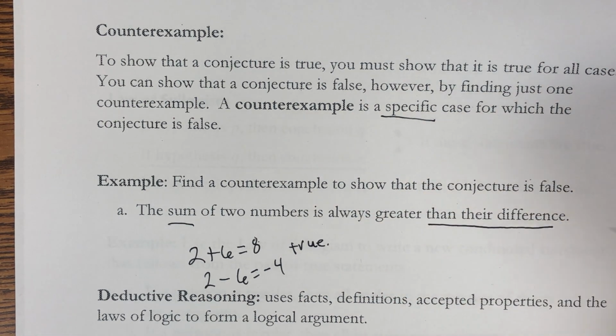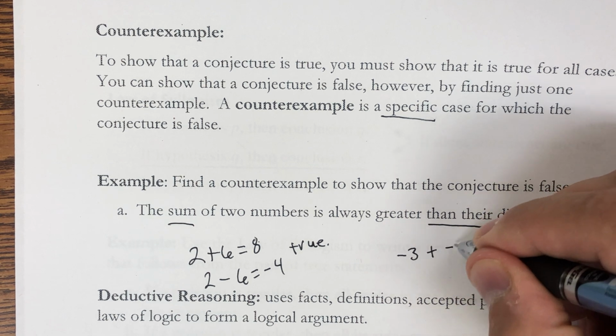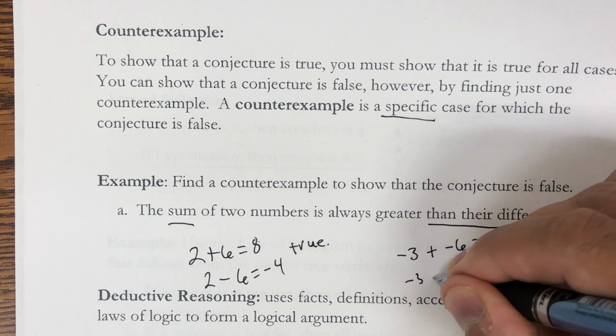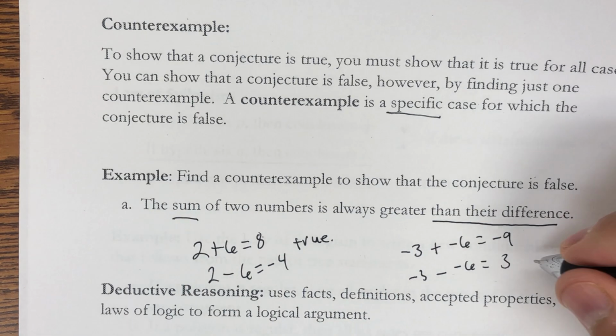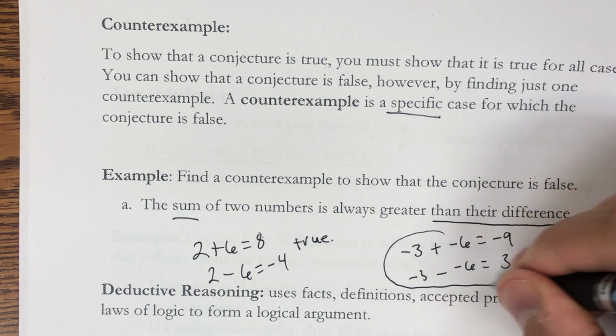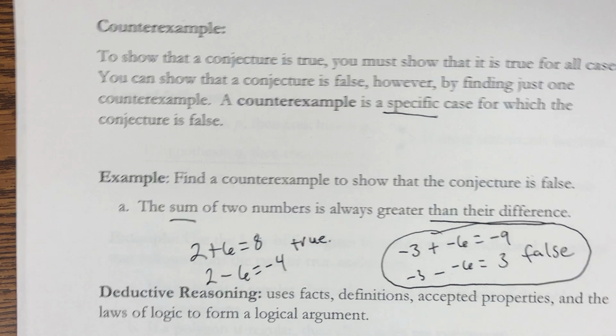Now I need to find one that's false. Let's try -3 plus -6. That's -9. -3 minus -6 is equal to 3. So this shows that it is false. I have found my counterexample to prove that the conjecture is false.